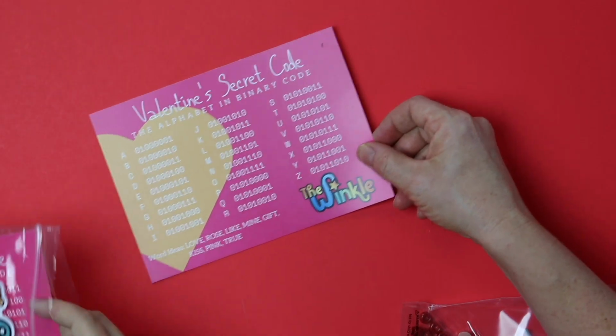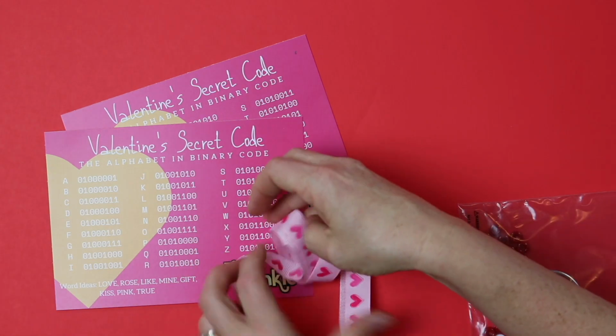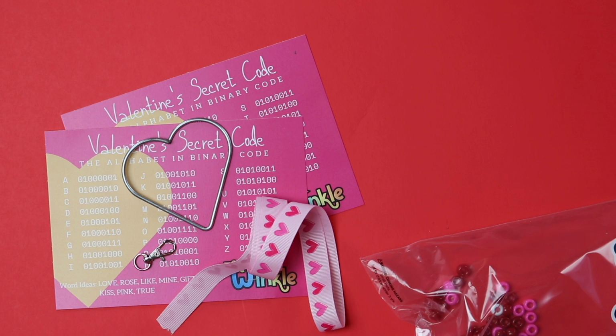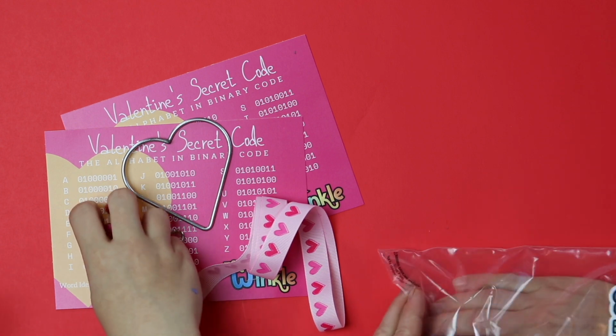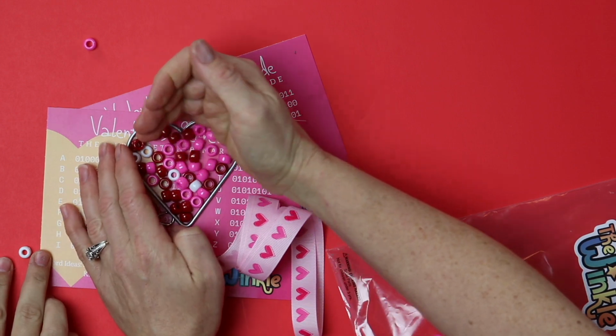Okay, let's check out what's in our kit. We have the Valentine's secret code. We have ribbon, a heart, the keychain, and tons of little beads. Lots of beads. On top of everything that you have in your bag today, you're going to need scissors and a pen or a marker. Once you have that, we're ready to get started.